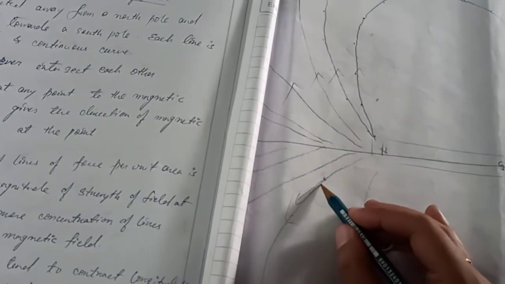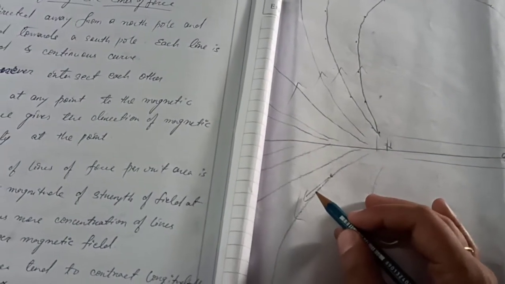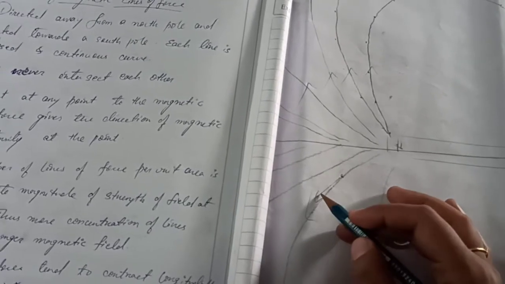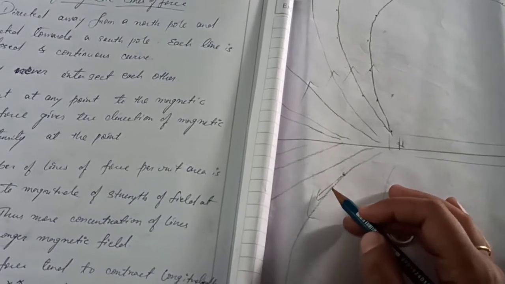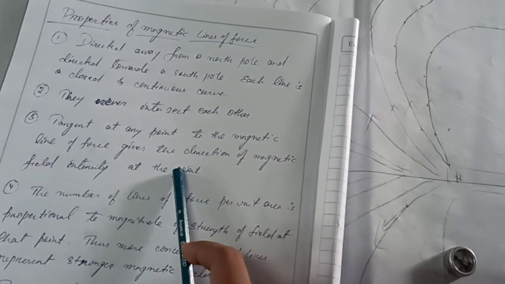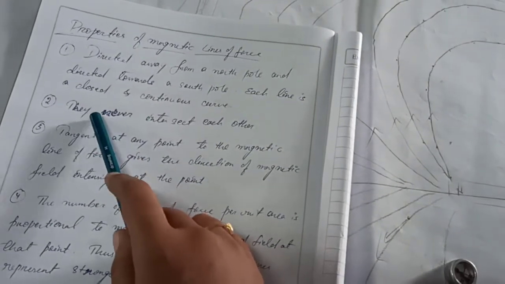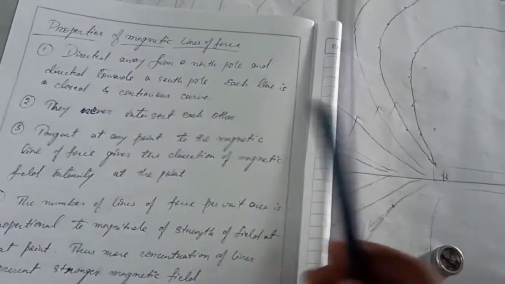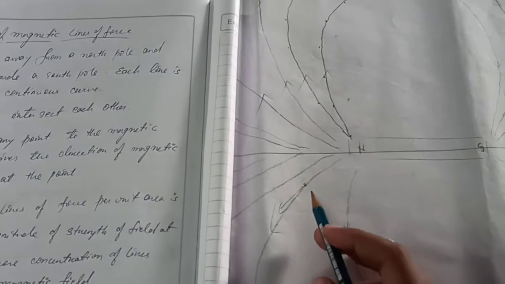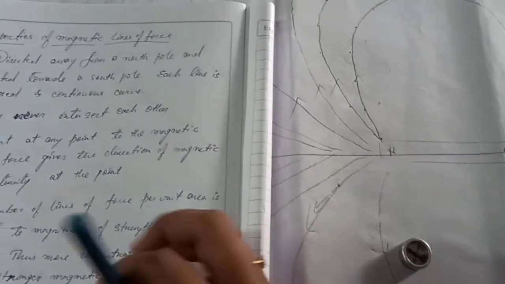Suppose I have considered this point. At this point if I draw a tangent, you know how to draw the tangent to a curve, that tangent will give you the direction of the magnetic field intensity. Now coming to the second point, why did I tell you about the third point? Because the second point is linked to it. The second point is that they never intersect each other. As you know, when you draw a tangent, it gives you the direction of the field. So I said that they never intersect each other.